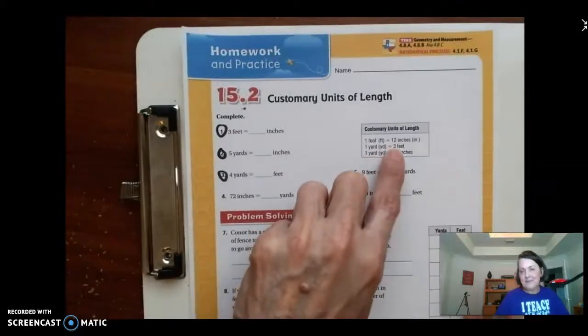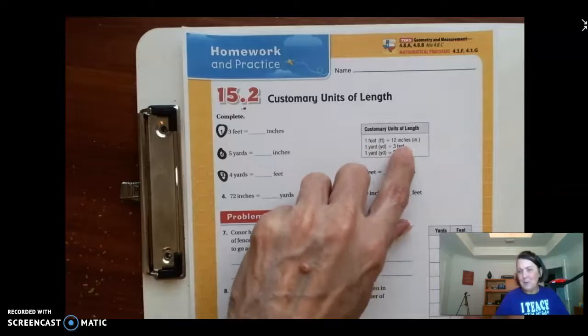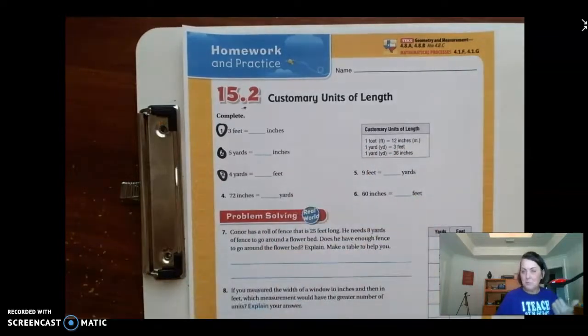All right. Okay, now that you're back, first thing I want you to know is this sheet here tells me everything I need to know. This is my rule. It's my input. This is my output. And I have to figure out if I'm multiplying by something or if I'm dividing. So when we do conversion, we are either multiplying or dividing.